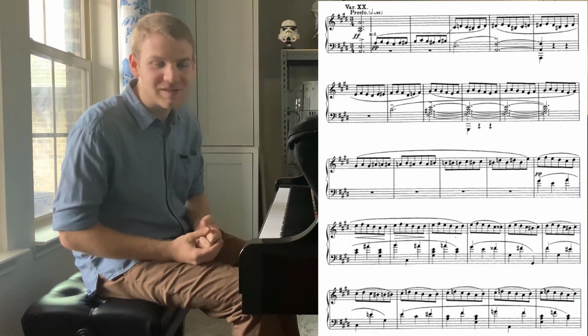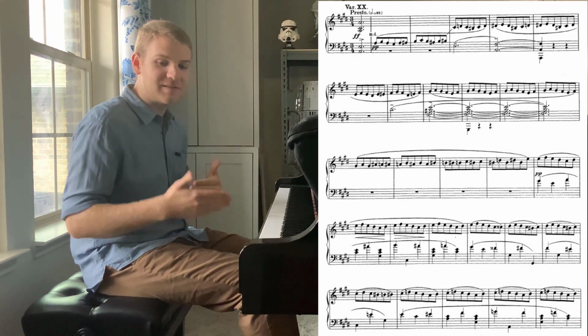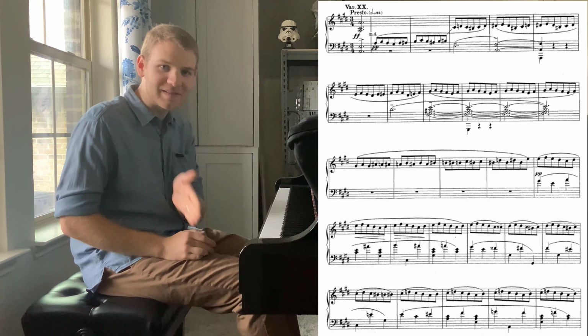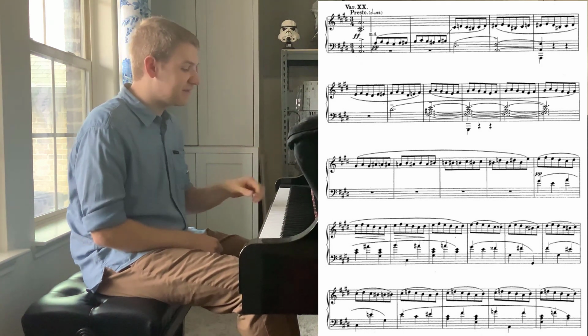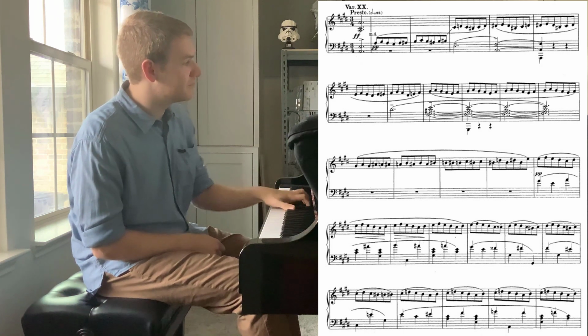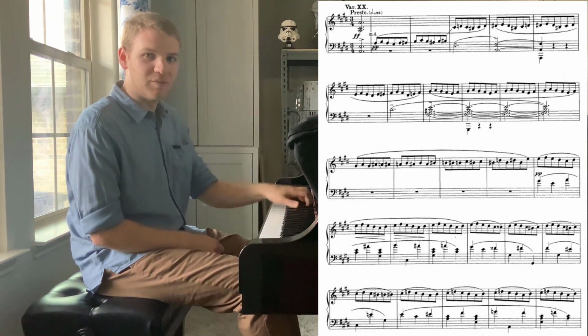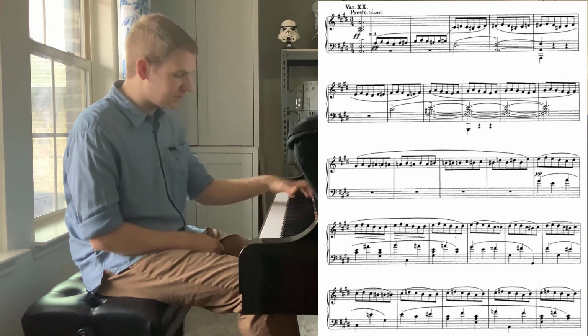hemiola, and that's just a fancy term for having beats not line up specifically with the beats that you would expect. And it makes it feel like it's in a different meter. So if you look at my left hand, they're all in groups of 2. 1, 2, 1, 2, 1, 2, 1, 2.